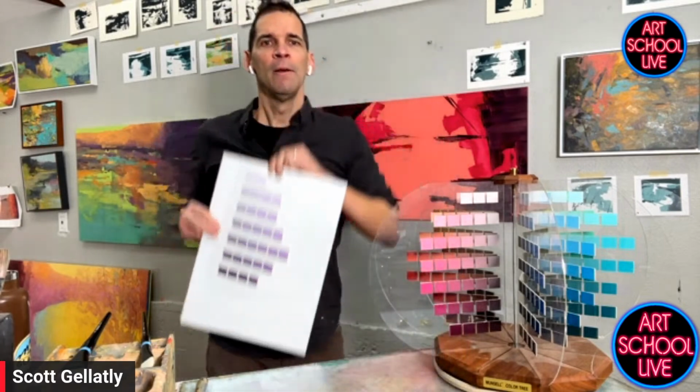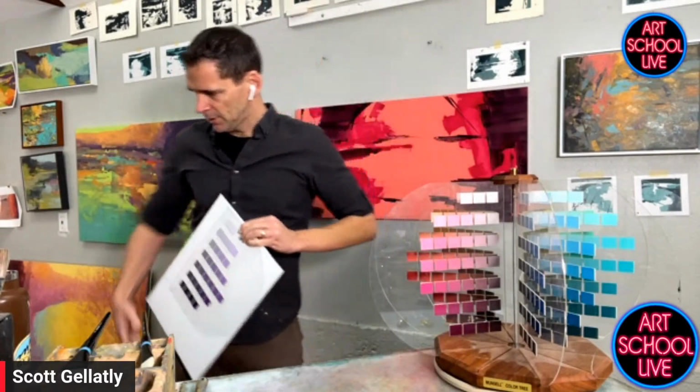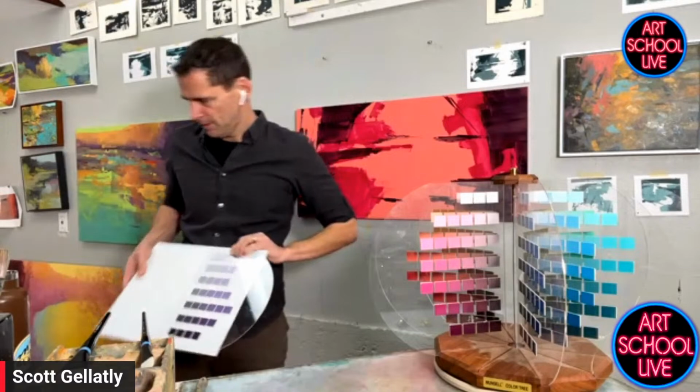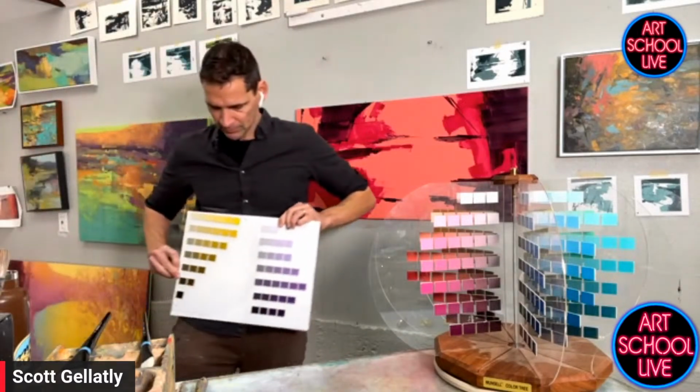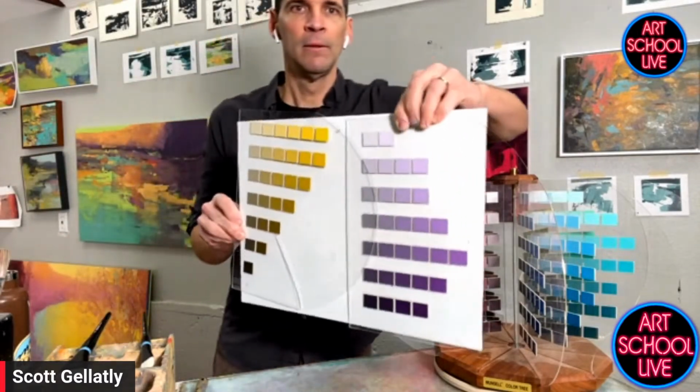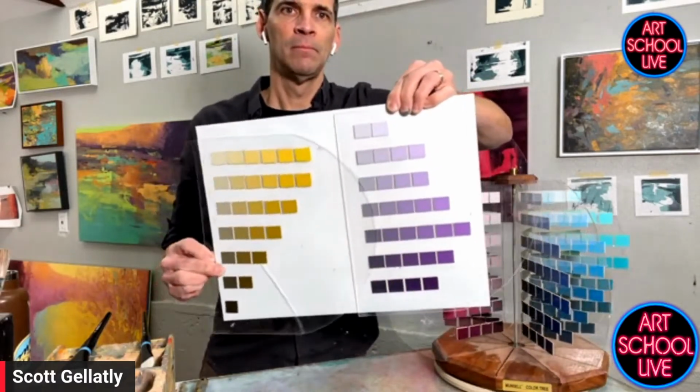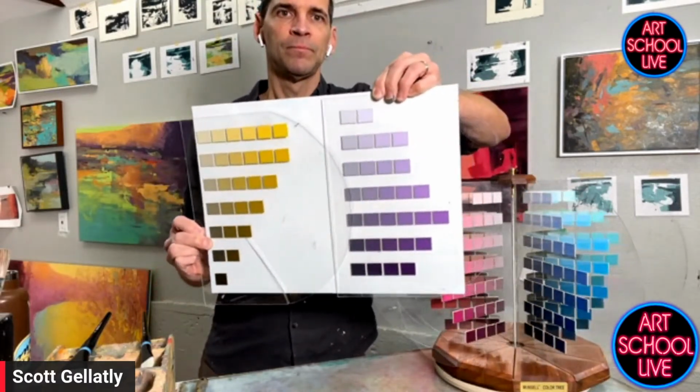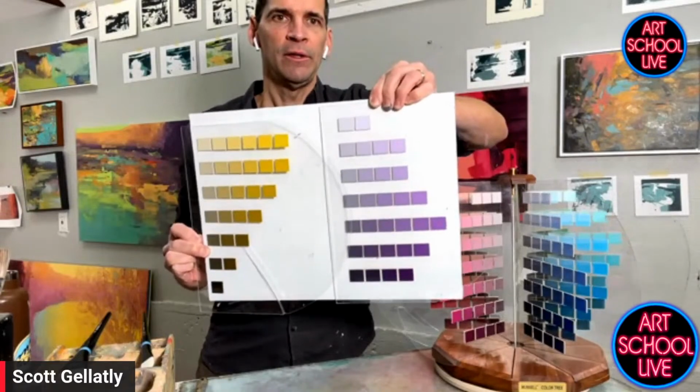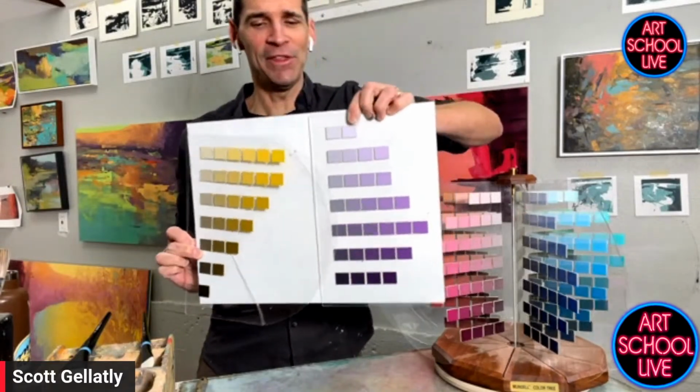Can you put those side by side for a second? Can you put the yellow and the purple side by side so they can get that concept? All right, so point out the highest chroma on yellow and the highest chroma on purple with your third hand. Yes, exactly, with the third hand.